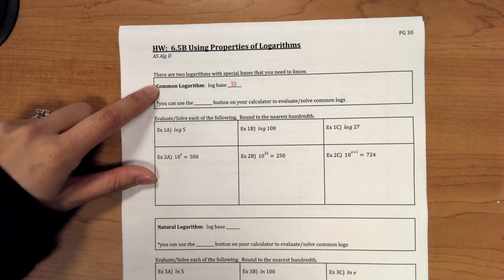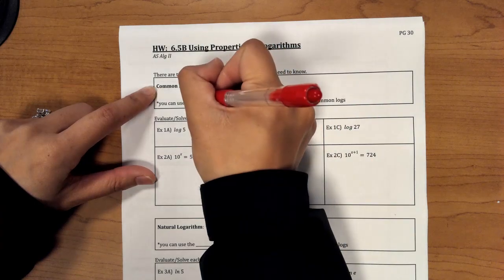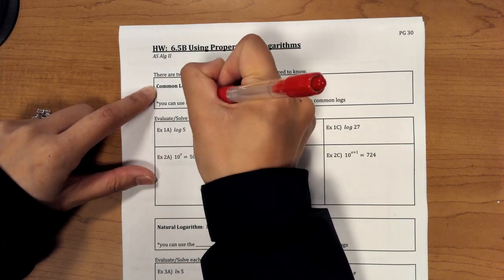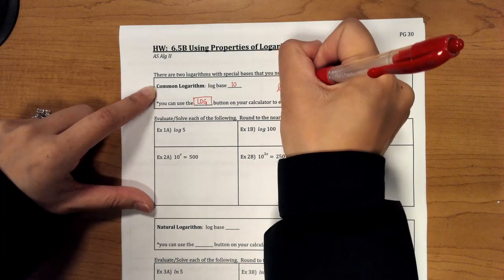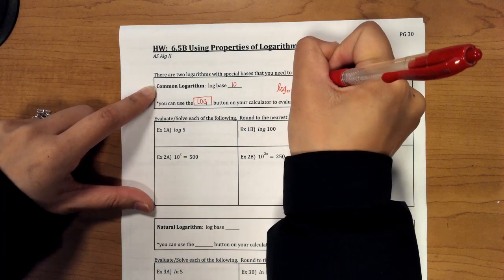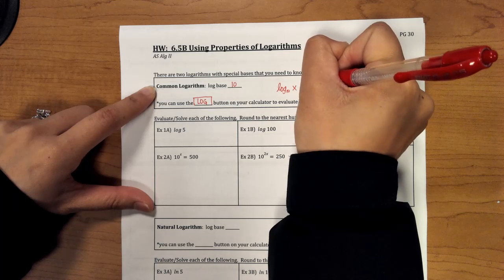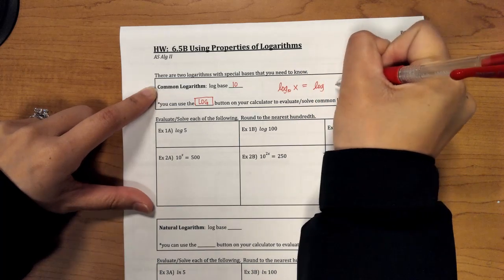And this is an invisible base on your calculator. So you'll see the log button, and it will have no base. But what this means is that a log base 10 is the same as just log on your calculator.